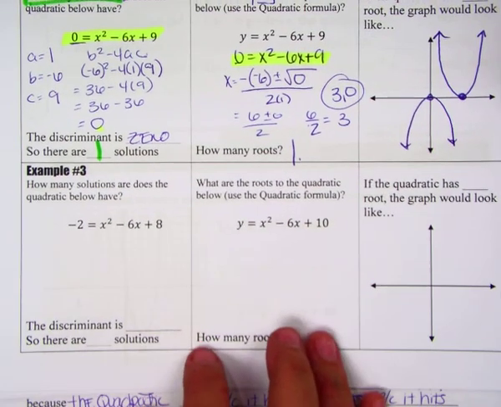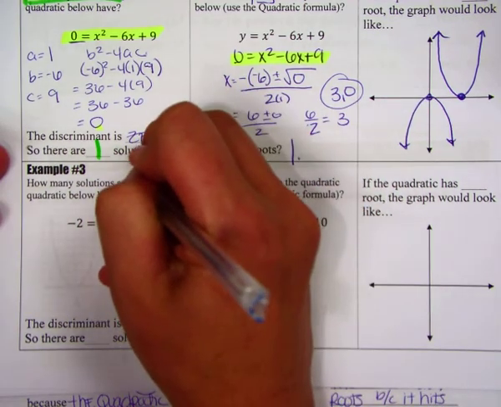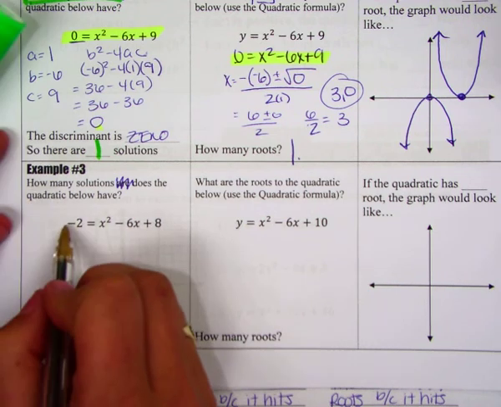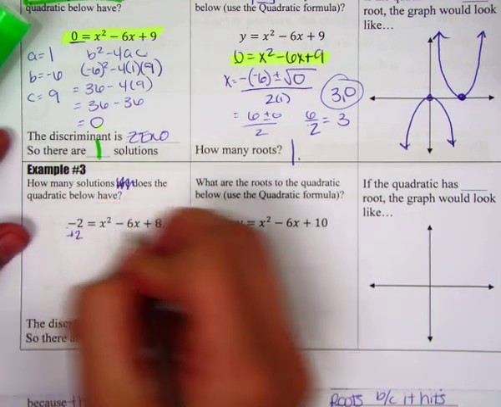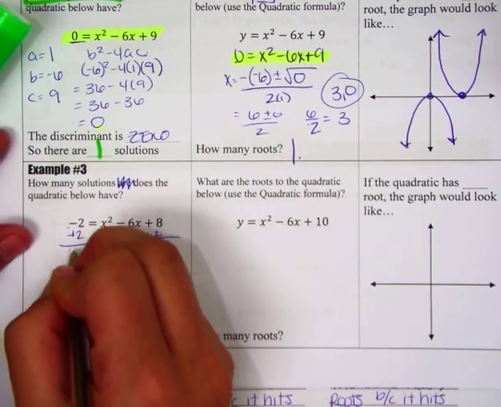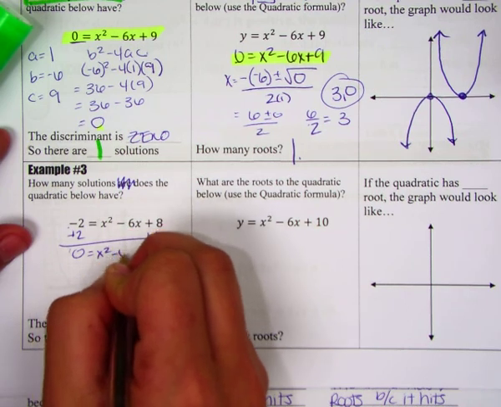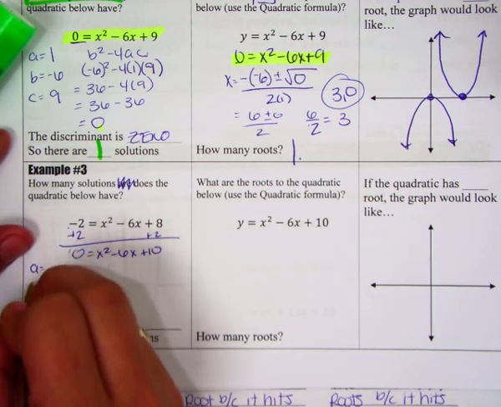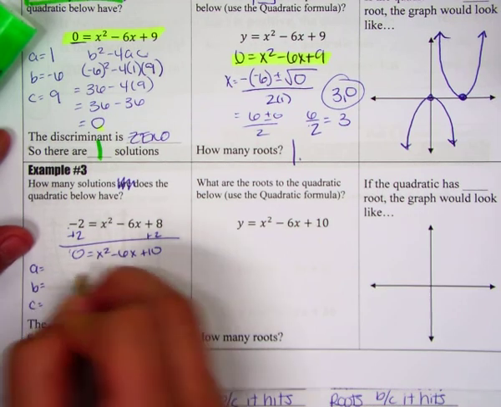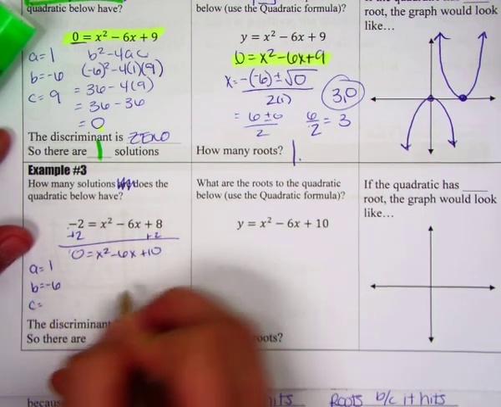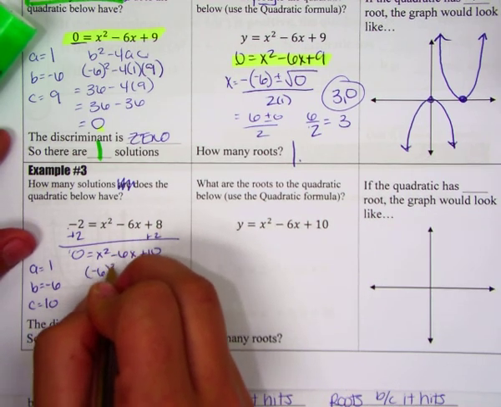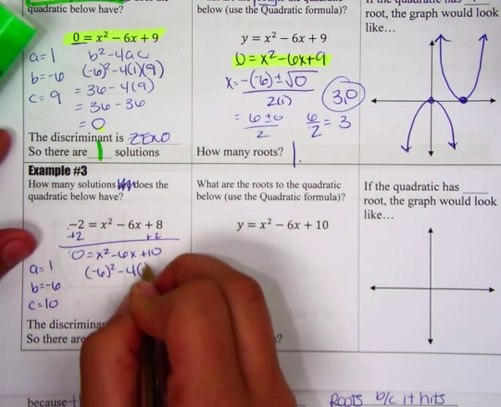Last one, then we'll kind of summarize it. How many solutions does the quadratic below have? Again, the first thing we need to do, set it equal to 0. We're going to do the discriminant because that tells us how many solutions there are. A equals 1, B is -6, C is 10. B squared minus 4AC.